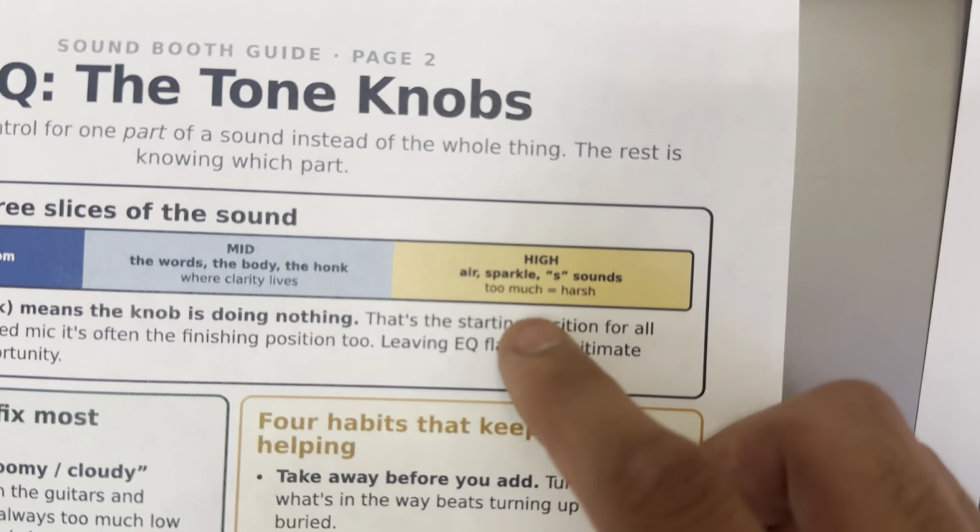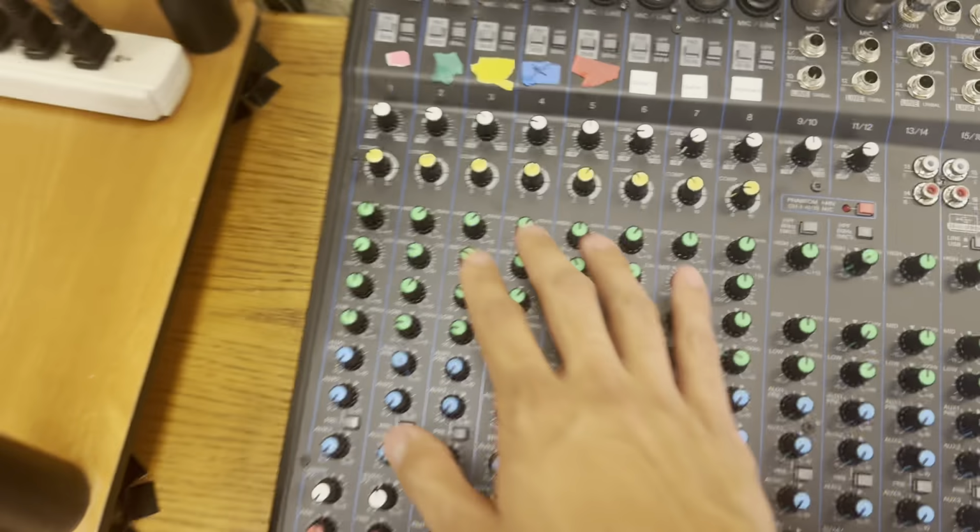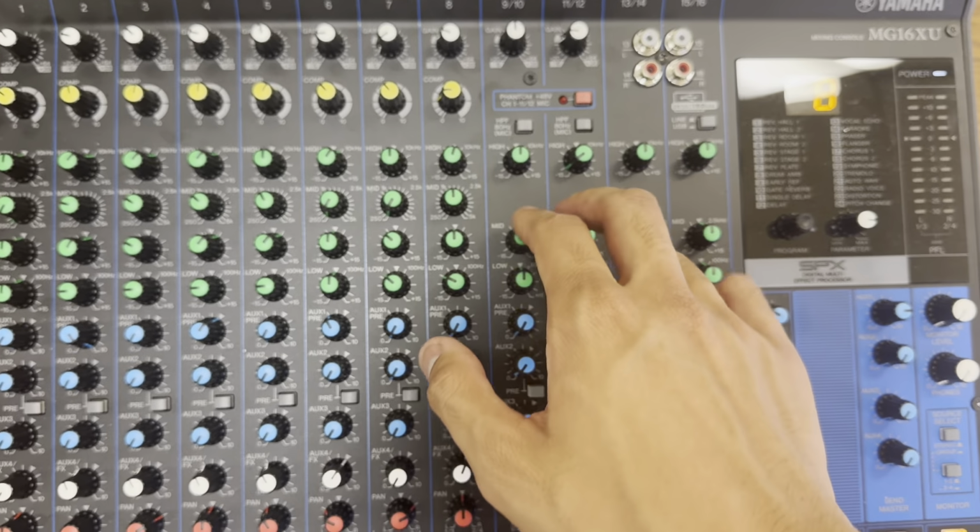Finally, your high is your air, sparkle, and S sounds. Once again, singers need that. Don't mess around with that too much.